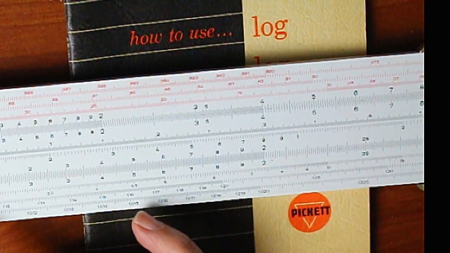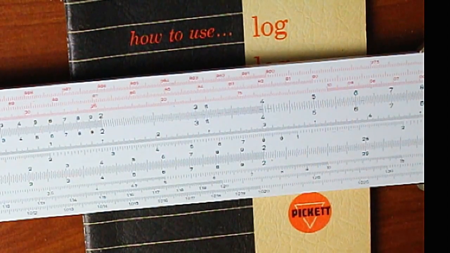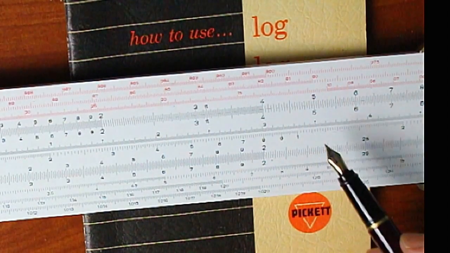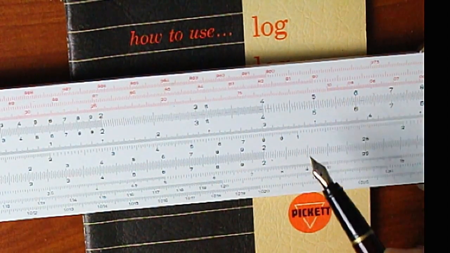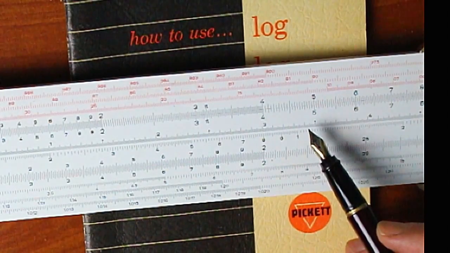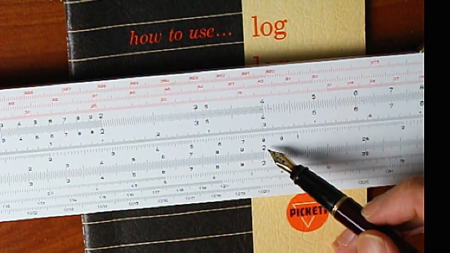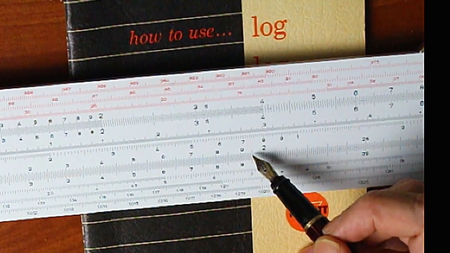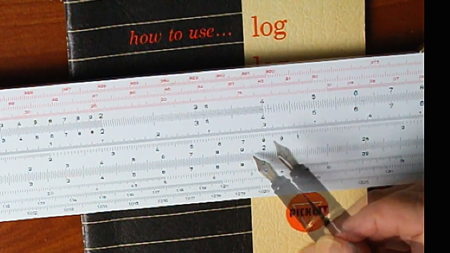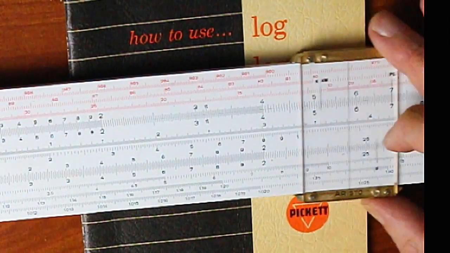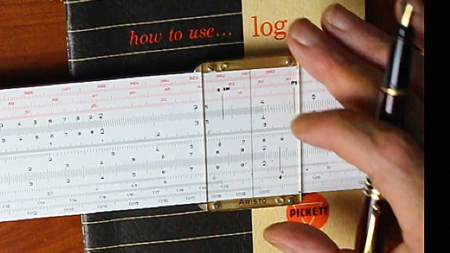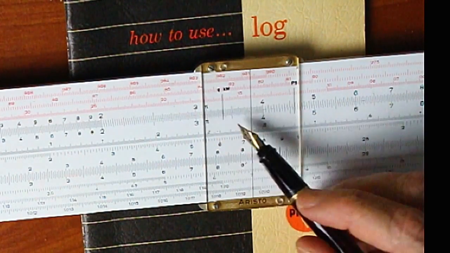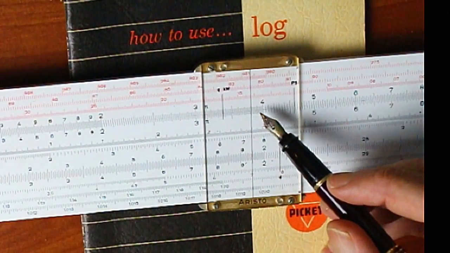Now here's the interesting thing. If you're dealing with numbers between 1 and 3.16, the answer is going to fall somewhere between 1 and 10. It's going to have a single digit to the left of the decimal place. But what if we aren't dealing with 2? What if we're dealing with a 3-digit number, for example? Well, 195 would be located right here on the CD scale. If we look at 195 and come up, we would come up to about 3, 8, and we're going to say 0.